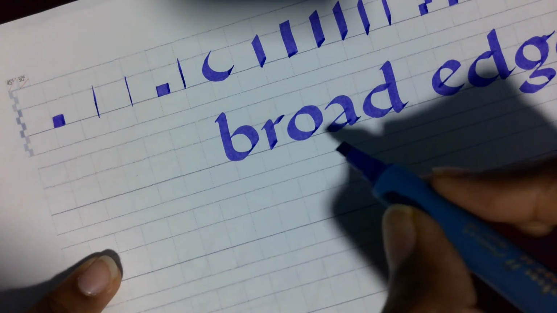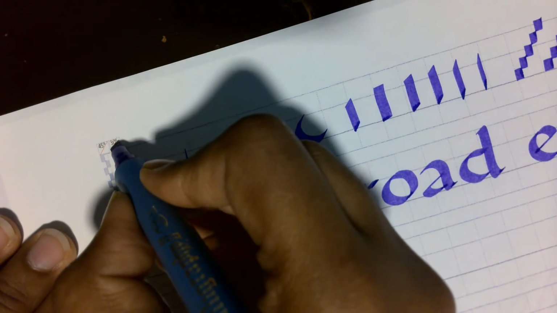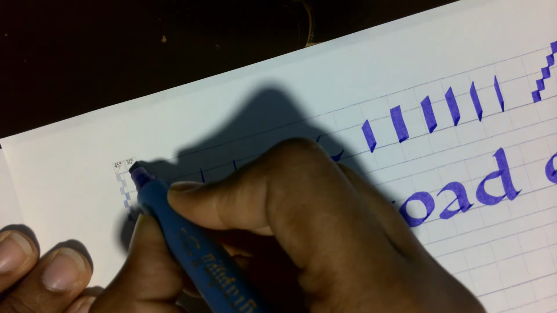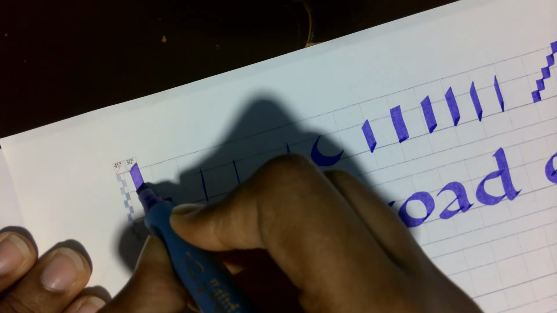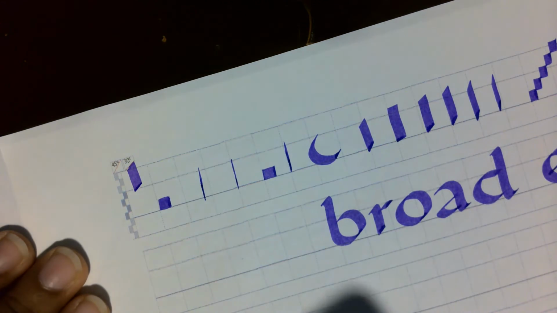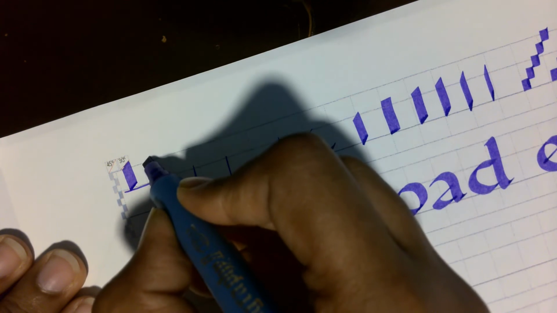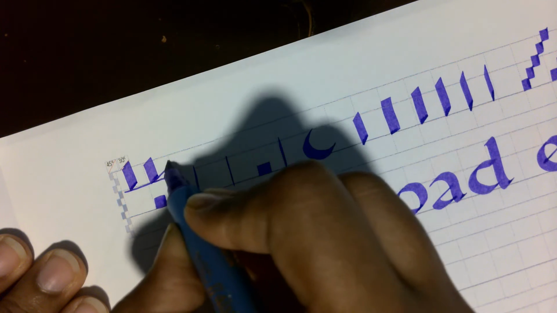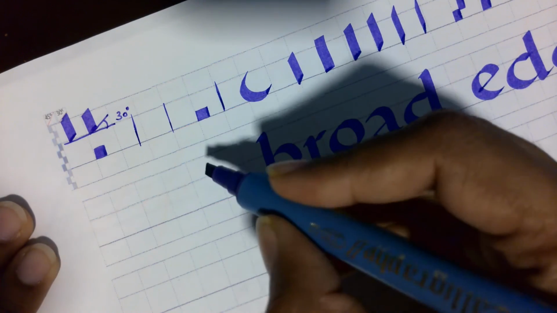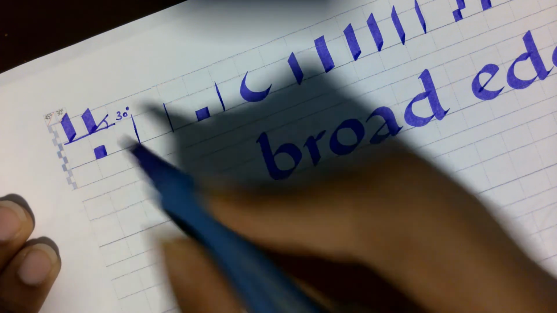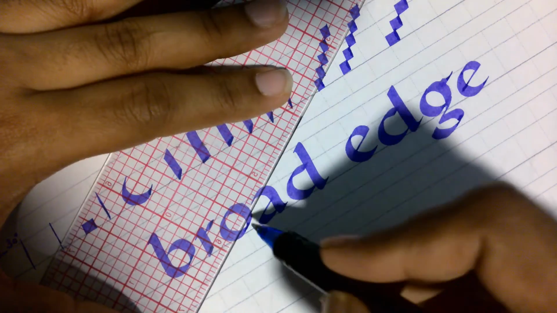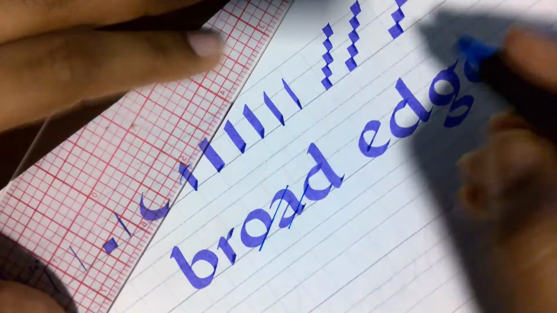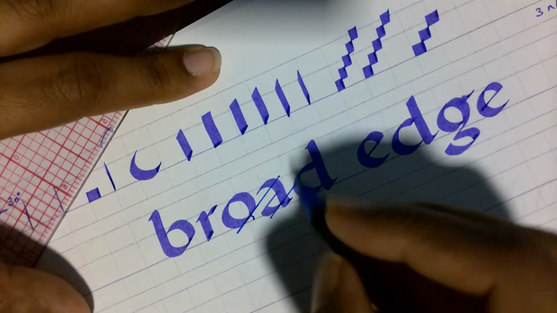For example, foundational hand is written at 30 degrees, which means I have to keep the pen in such a way that the flat portion of the nib is at 30 degrees to the baseline. So I have tilted the pen at 30 degrees from the baseline, and the flat portion of the script should be written at 30 degrees to the baseline.